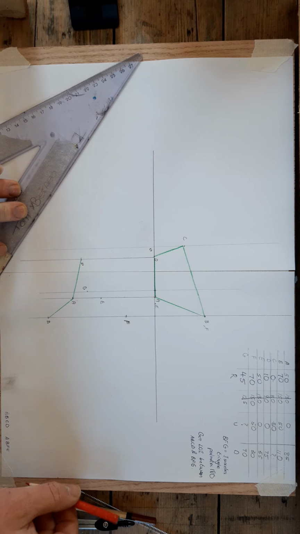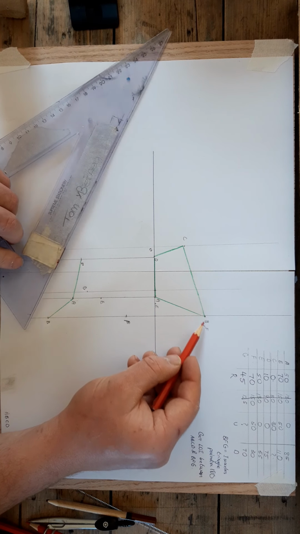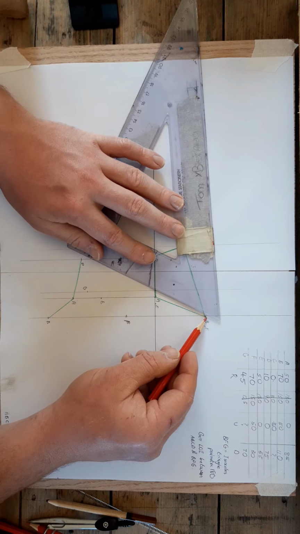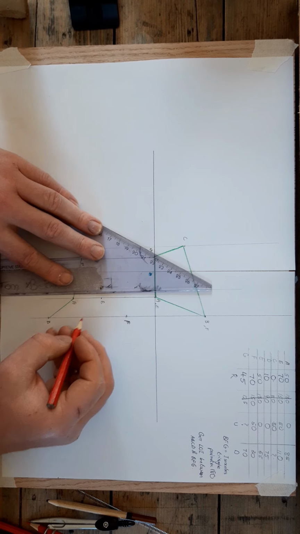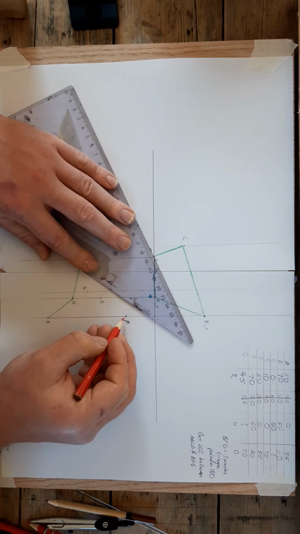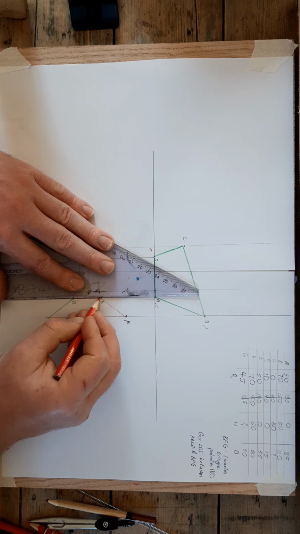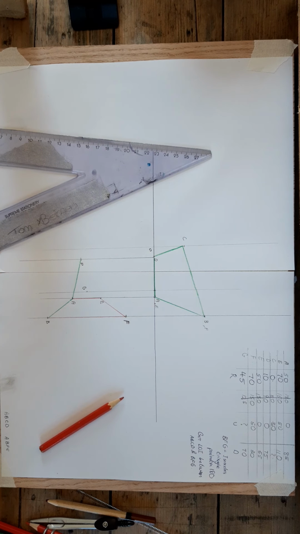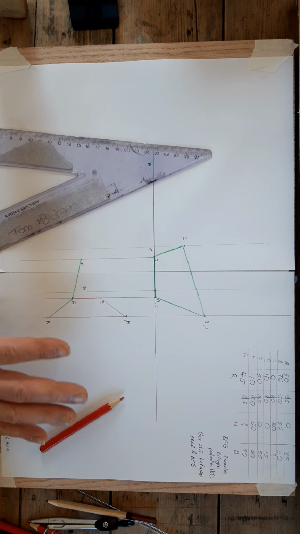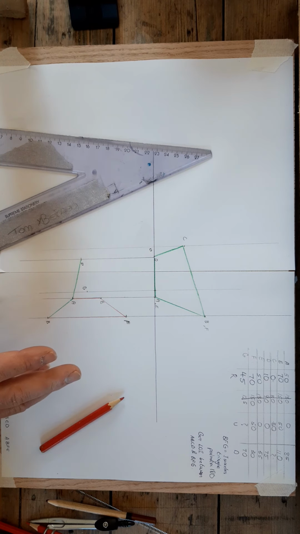Then the next one is A, B, F, E. A, B is already there. F, E is already there because it's on the one line. So A, B, F, E is all on the one line. And down in plan, A, B, F, E looks like this. G I'm just going to leave floating there as a dot until later on in the question. So that's the setup as far as you could bring it.